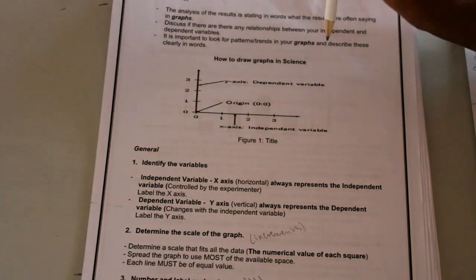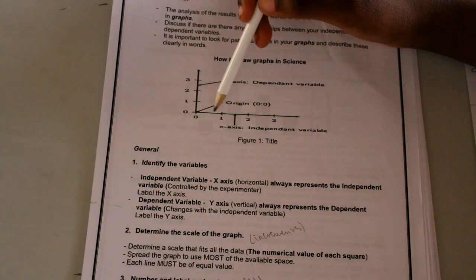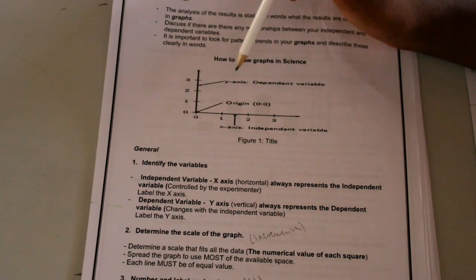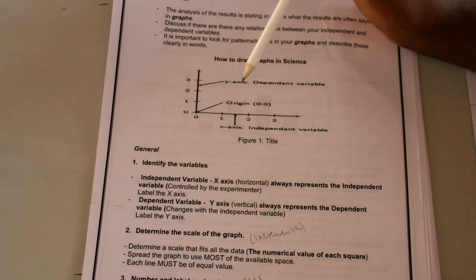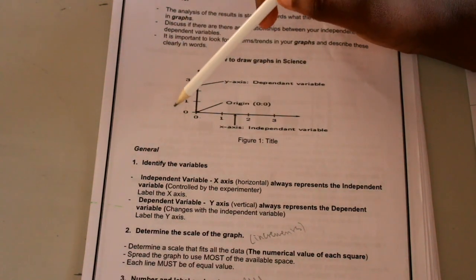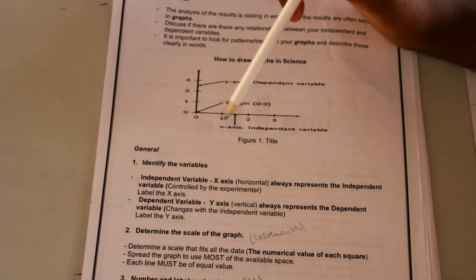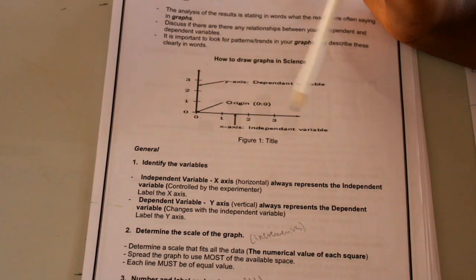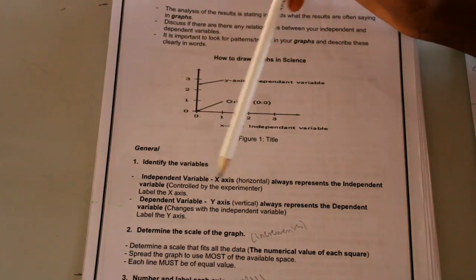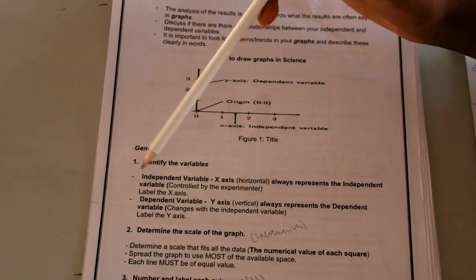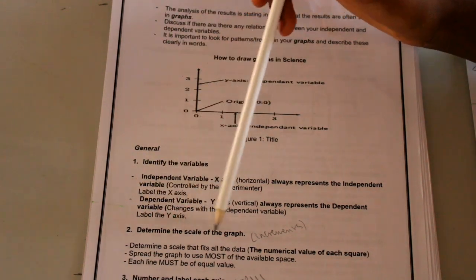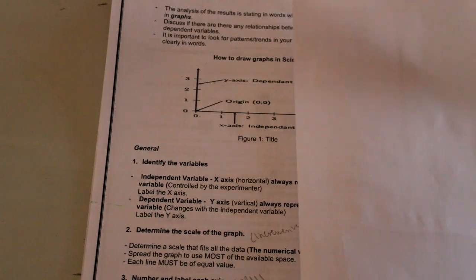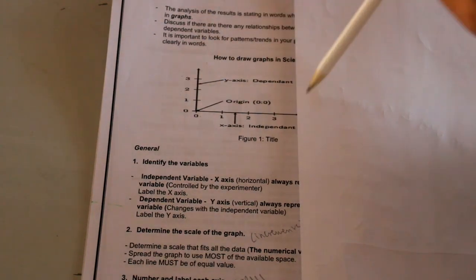So how to draw graphs in science, you need an origin, so where your x-axis and y-axis meet, and you need to have the dependent variable on your y-axis and your independent variable on your x-axis. That's just the way it is. So your independent variable is always represented by the x-axis. You can read through this and then determine the scale of your graph. This one is just important because it really affects how your graph looks.